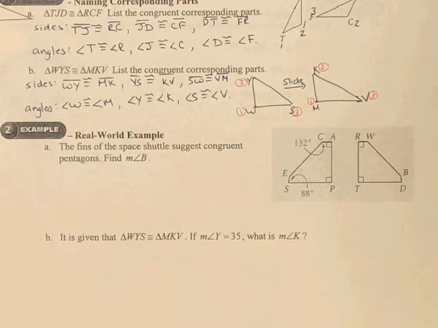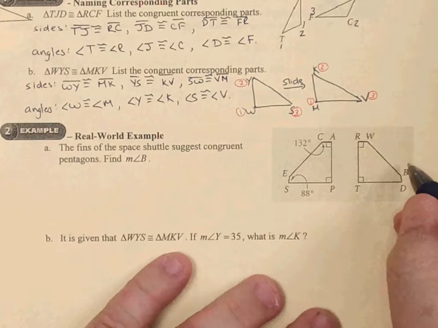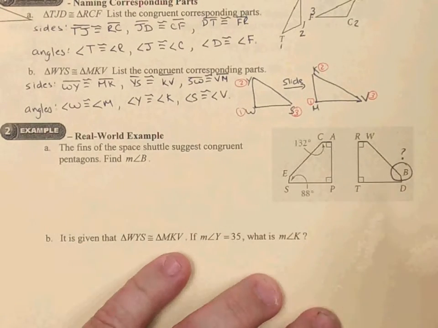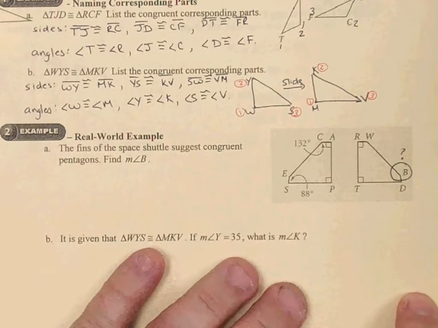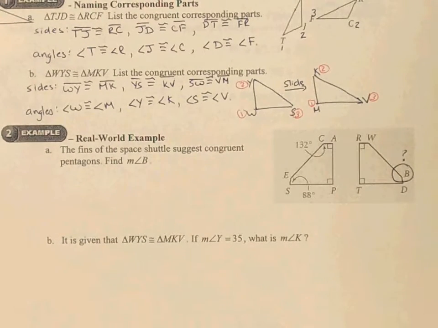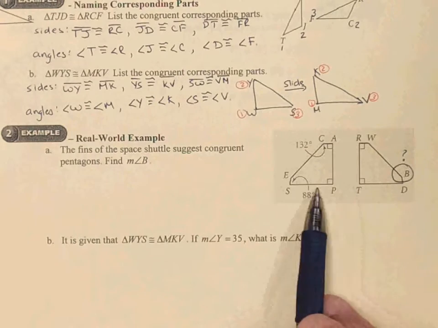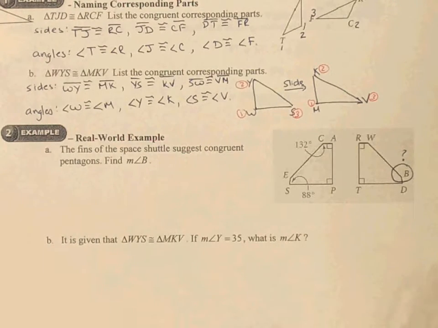Alright, so for example number 2, it says that we have the fins of a space shuttle. And these fins suggest congruent pentagons, which they should be congruent if they're fins of the same space shuttle. You want the fins to be the same. So what we need to do is figure out what the measure of angle B is. Not quite sure what that is. But if I have congruent pentagons, we have to figure out what is corresponding to what.